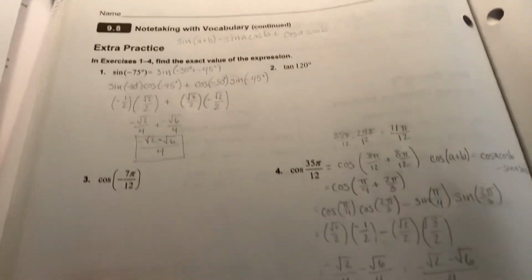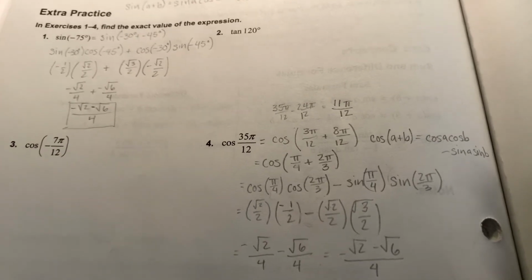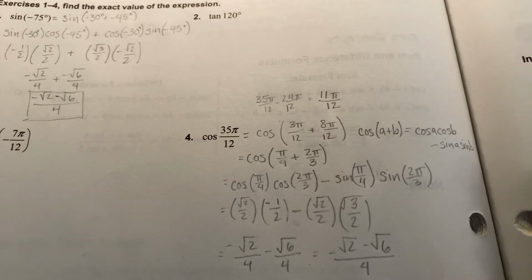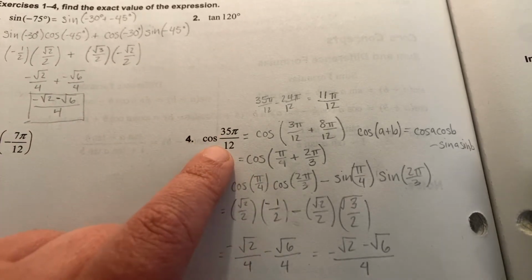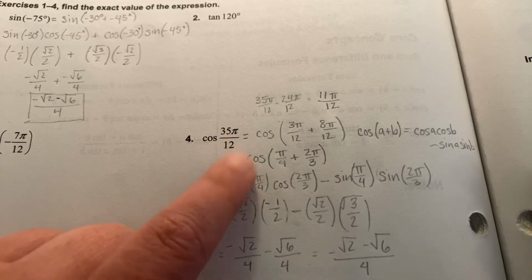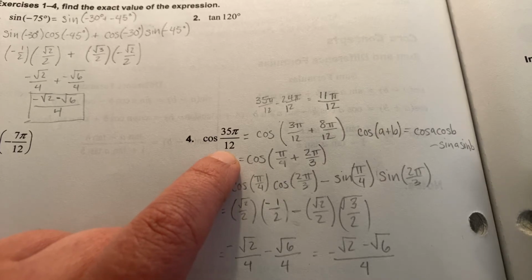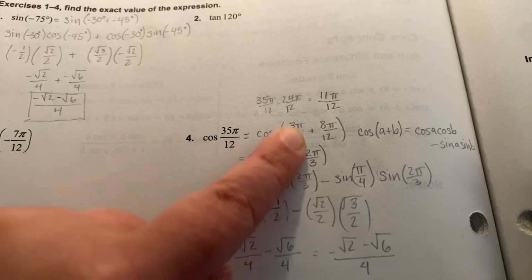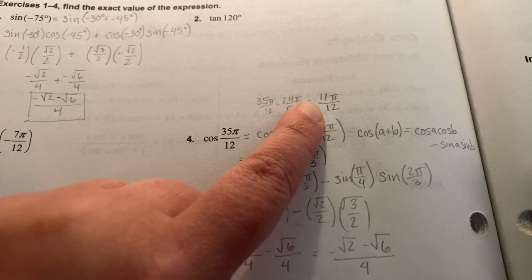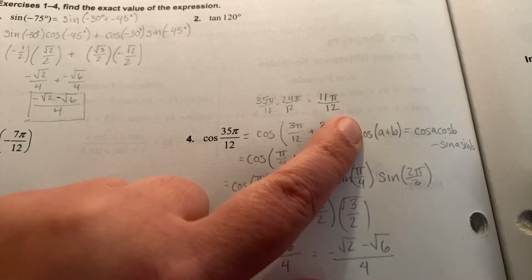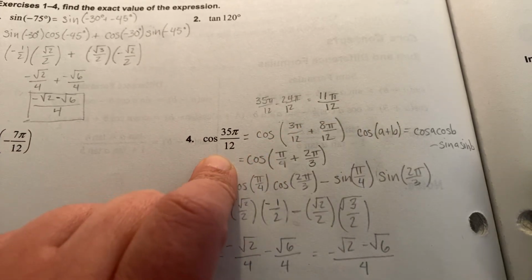We'll do one more with radians. Okay. This one looked a little tricky, so I was like, oh yeah, let's do that one. Cosine of 35 pi over 12. That's a lot more than 2 pi, right? So that's more than one revolution. So 35 pi over 12 minus the 24 pi over 12, which is your 2 pi, leaves you with 11 pi over 12. Okay. 11 pi over 12 is an angle that is equal to 35 pi over 12.